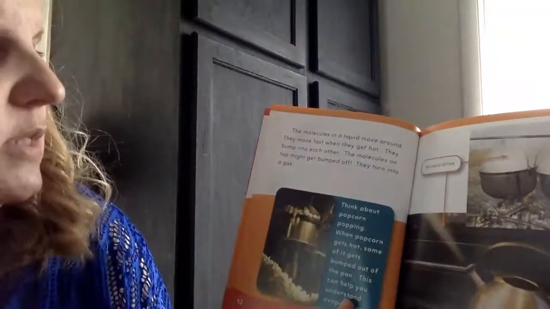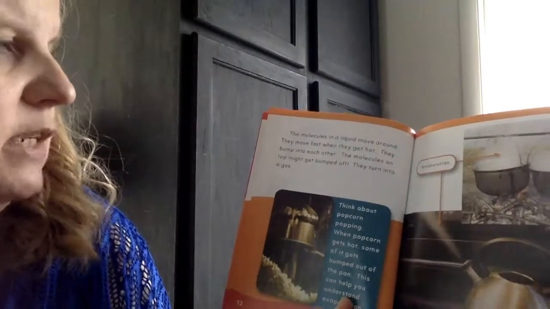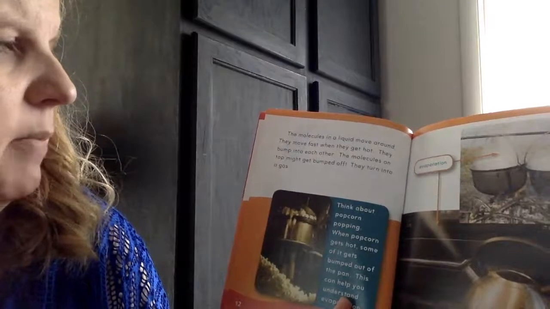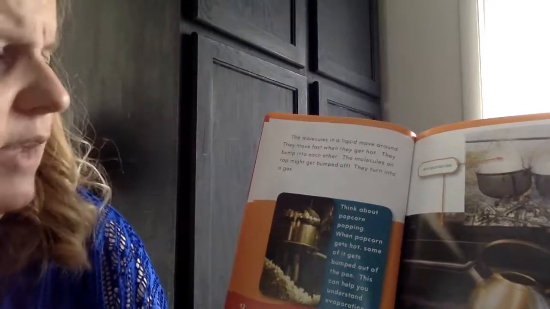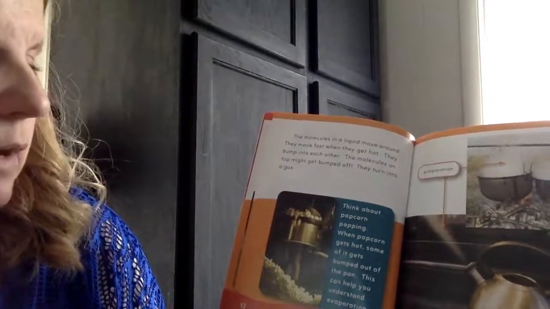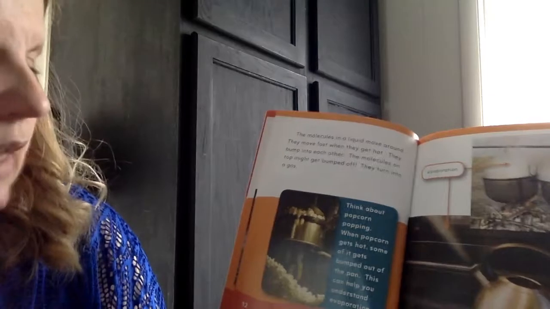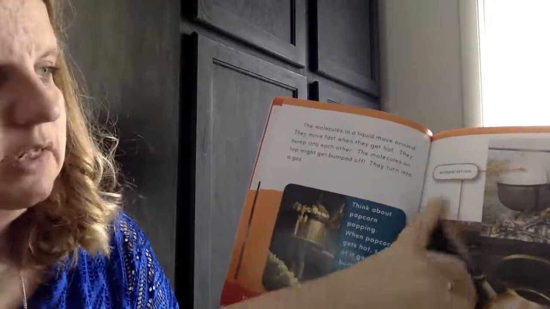The molecules in a liquid move around. They move fast when they get hot. They bump into each other. The molecules on top might get bumped off. They turn into gas. Think about popcorn popping. When popcorn gets hot, some of it gets bumped out of the pan. This can help you understand evaporation. So here you have water that's turned into steam, which is also evaporation.